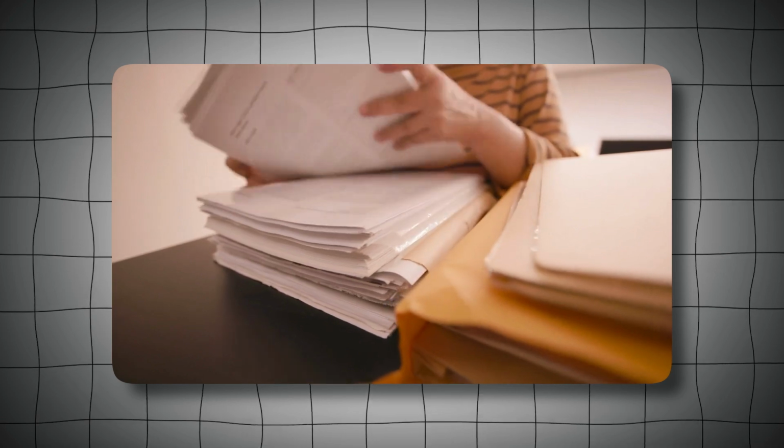Organize your documents. You don't want to drop it down on the floor. That's not going to be a power move at all. So organize it in a file organizer or something and then take it with you.